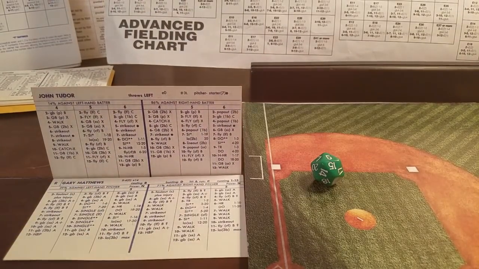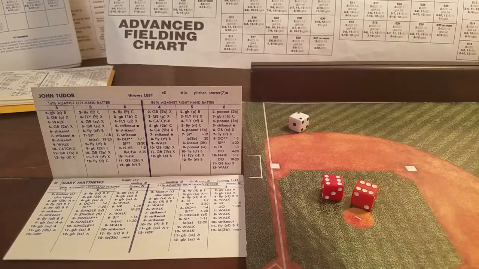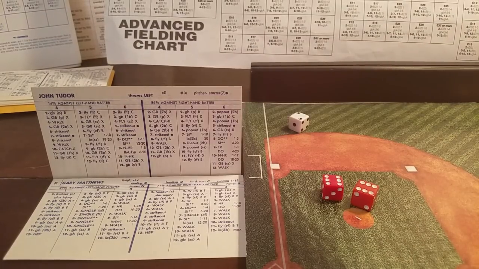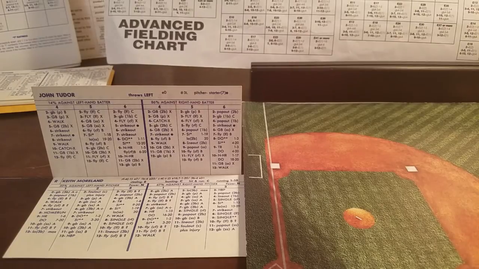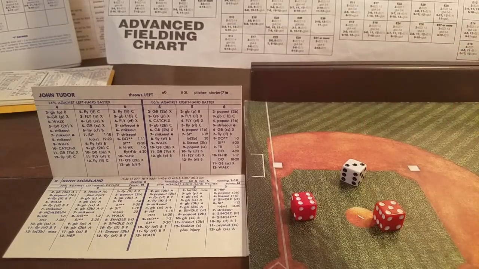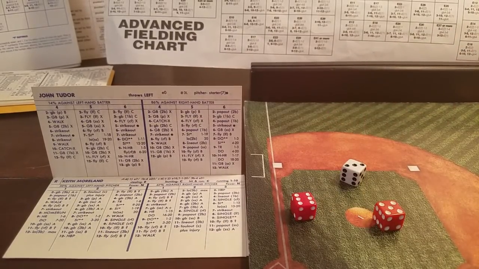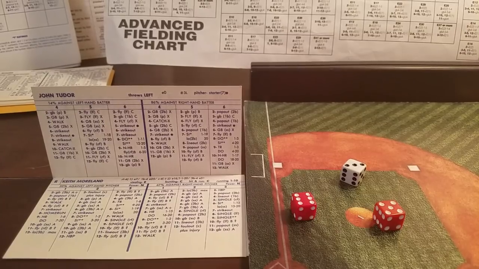And he's going to be facing Gary Matthews. So Matthews fly to left his first time up. That's a 2-12 against a lefty. Ground ball to short. Handled by Berra. 1 away. Brings up Keith Moreland, right fielder. Moreland struck out his first time up. That is a 3-11 against a lefty. And that's a line out to third. Madlock snagged it for out number 2.